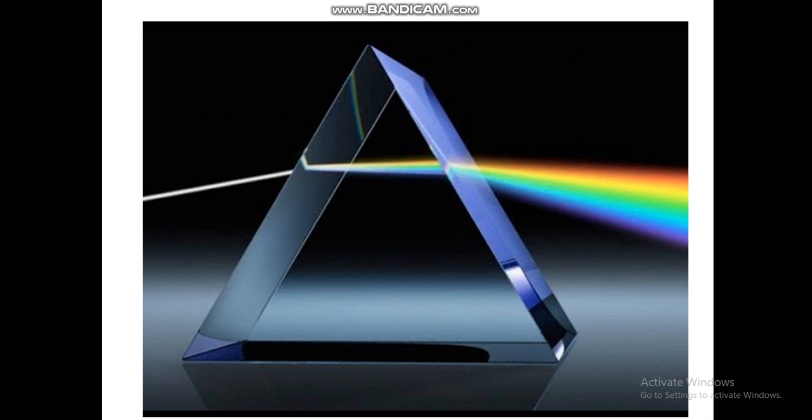Dispersion means that when white light travels or passes through a glass prism, it splits into its constituent colors, and this is known as dispersion.